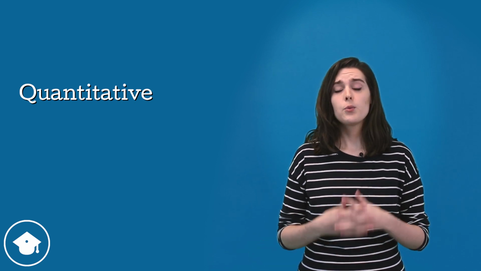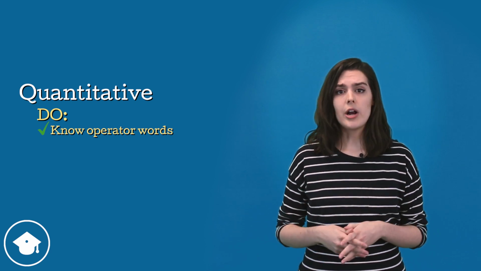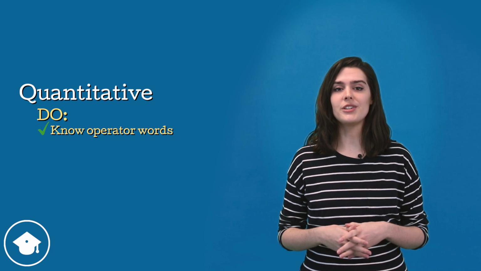Now, for most non-native English speakers, verbal is the big concern, but we'll quickly address what you need to know for quant. The main place where non-native English speakers struggle on the quant section is with word problems. This makes sense. For word problems, make sure you know which words signify which operators. So and means plus, of means multiply, less than means subtract, etc. We cover this in our word problems video, so check it out for more detail.